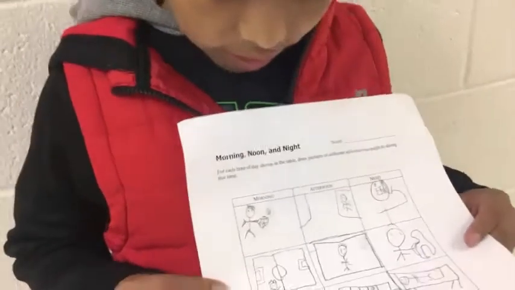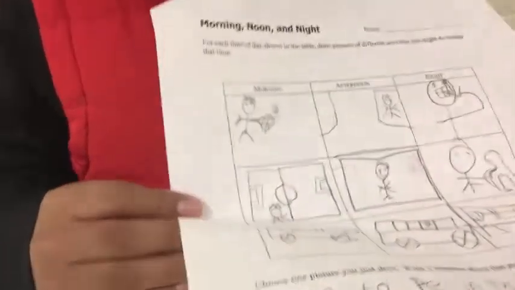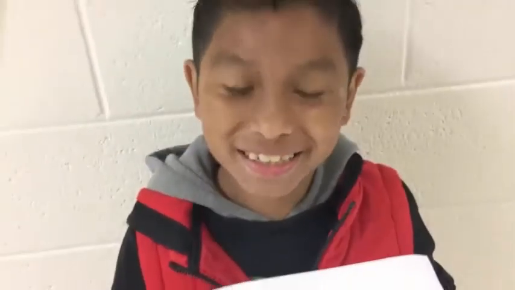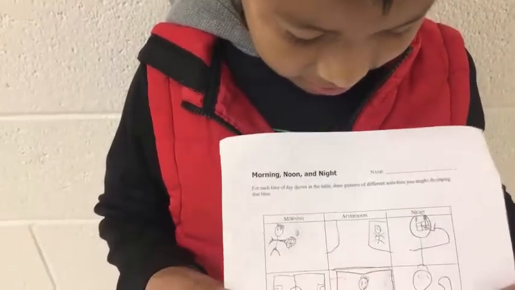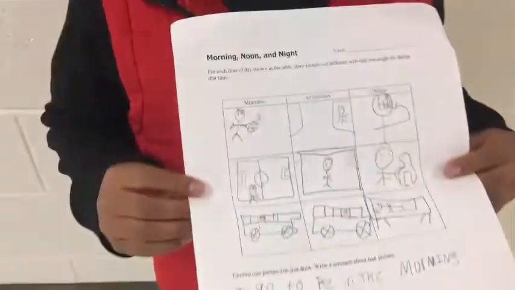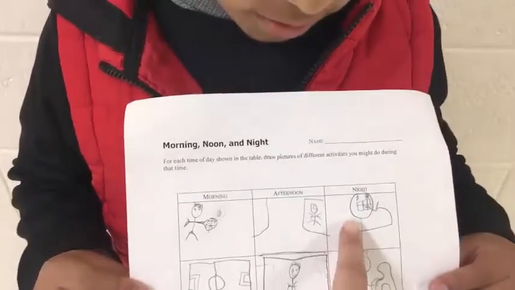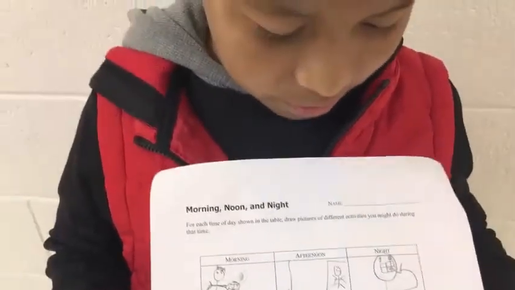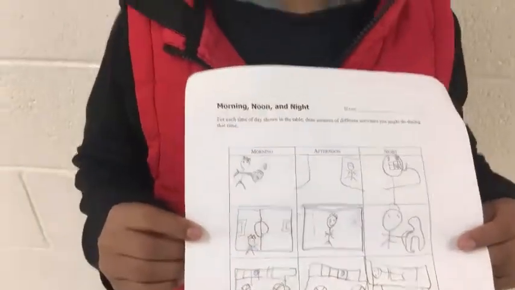So what are some of the things that you do in the morning? I go eat breakfast. Breakfast. And I go to the gym. Okay, and what else do you do? And I come to the bus. You ride the bus to school? Okay, what do you do in the afternoon? I go to Miss Landry. Okay, you go to Miss Landry's class. And I go to Miss Lynette. And then what do you do then? Home. On the bus. Okay, at nighttime, what are you doing? I brush my teeth. Okay. And then I put my pajamas. And then I go to sleep.